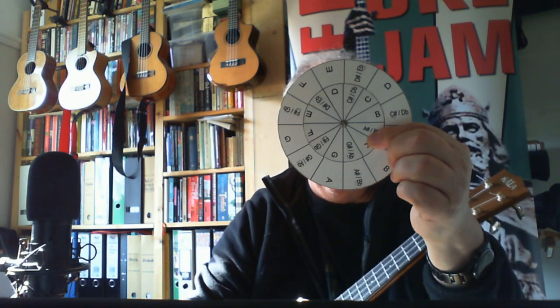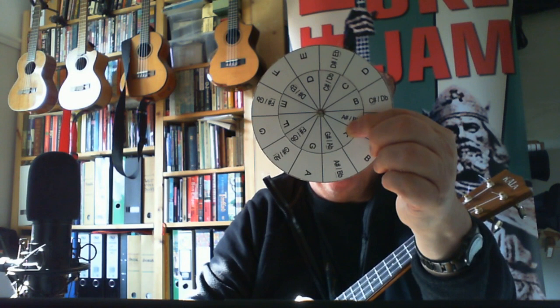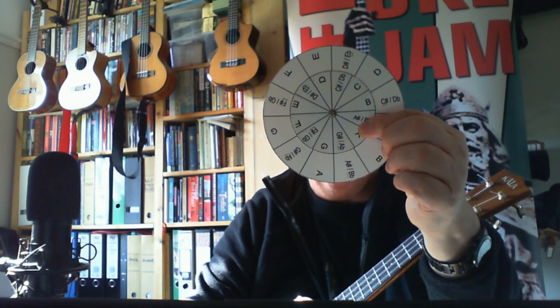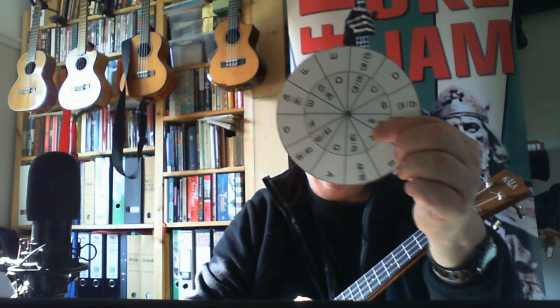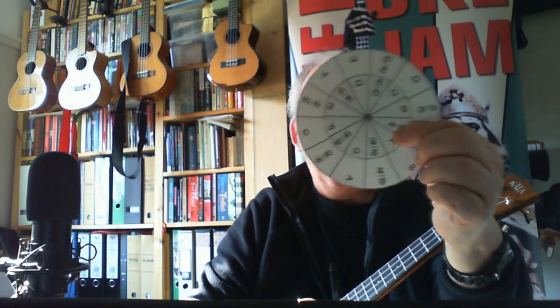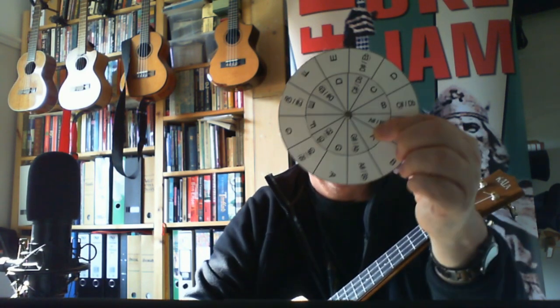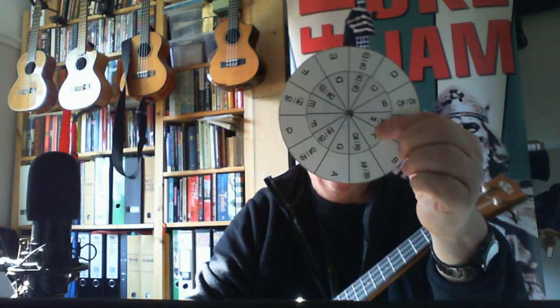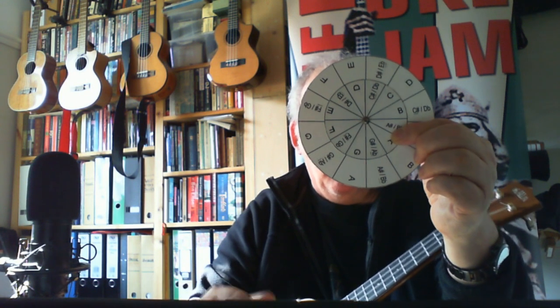So all the suffixes, all the bits that come at the end of a chord, will stay exactly the same. So in this case it's a C seventh, it becomes a D seventh. If it was a minor, it would become a minor. If it was a suspended fourth, it would become a suspended fourth. So the suffixes stay the same. And in this way you can go through each chord and just read off what the equivalent is.